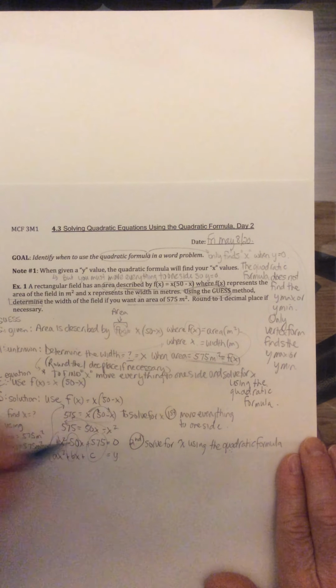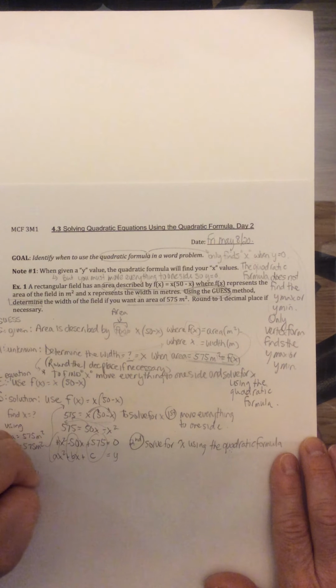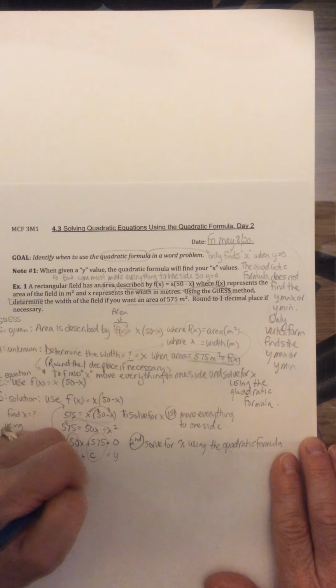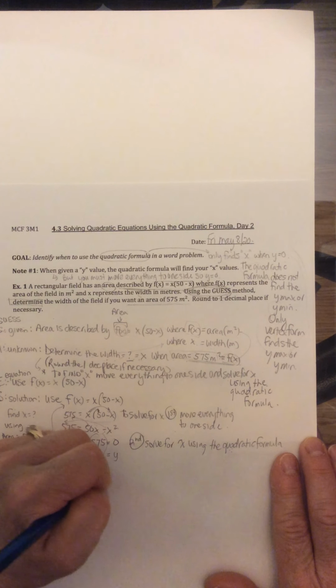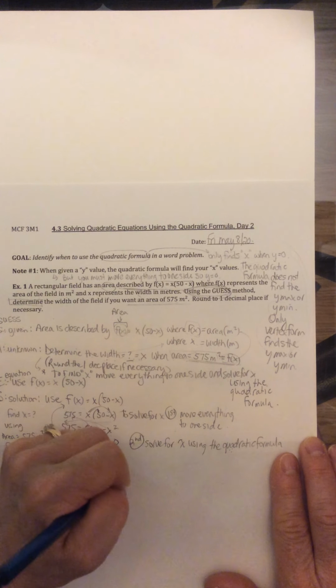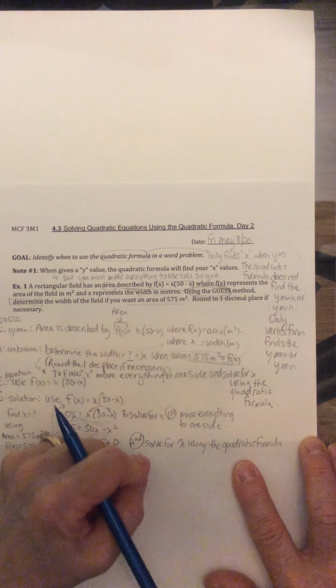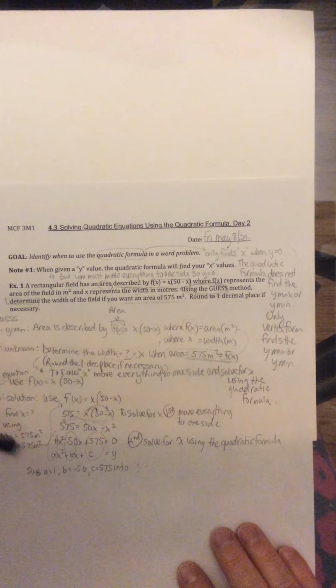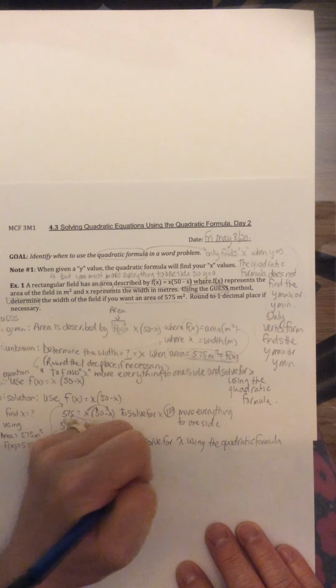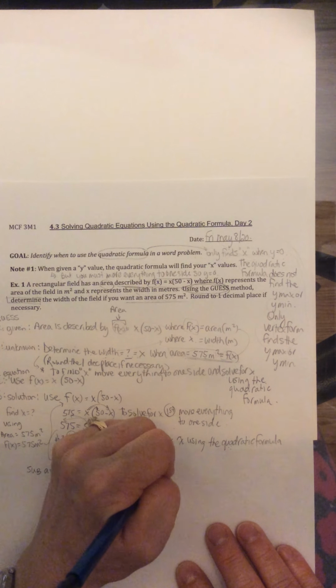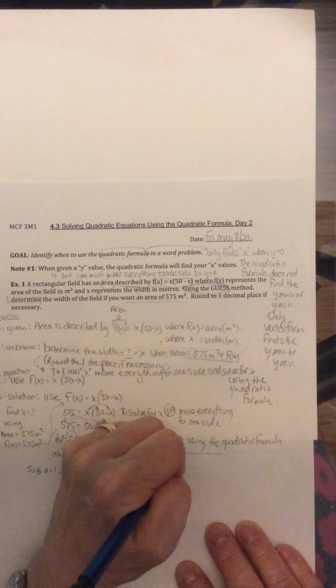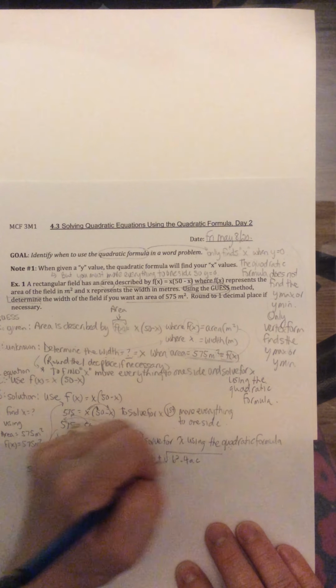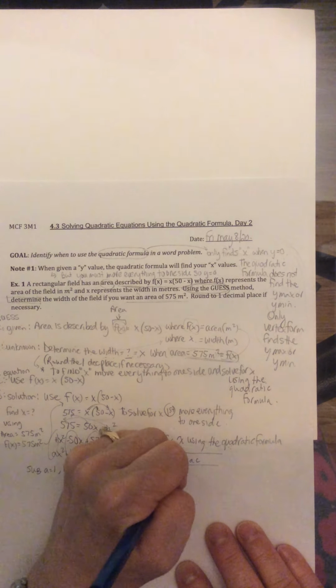And c is 575. So we're going to sub a equals 1, b equals negative 50, c equals 575 into x equals negative b plus or minus the square root of b squared minus 4ac, all divided by 2a.